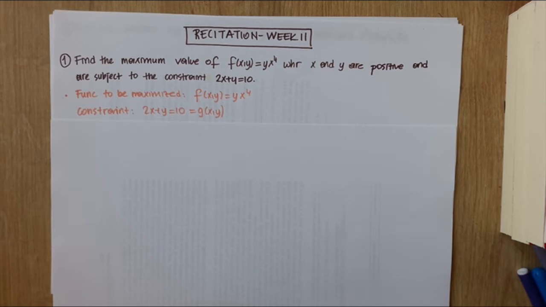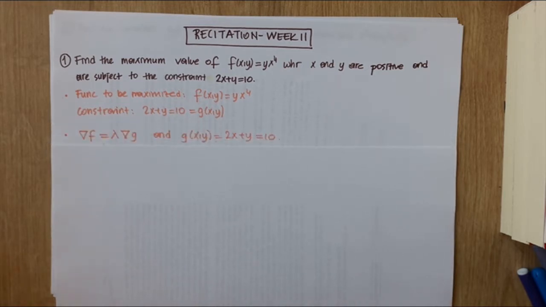We know that in the Lagrange multiplier method, we have an equation containing gradients, and we have to solve it together with the constraint: gradient f should equal lambda times gradient g, where lambda can be any scalar, and also g of x, y equals 2x plus y equals 10 should be solved at the same time.